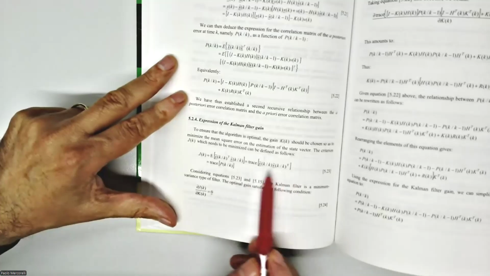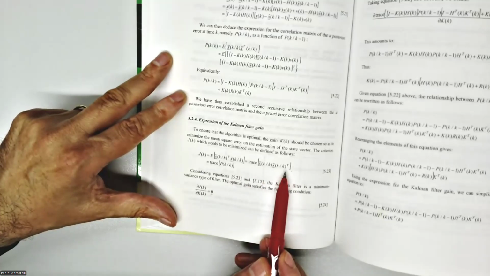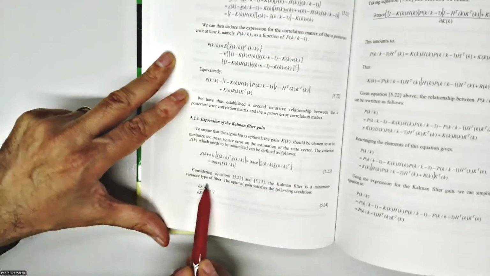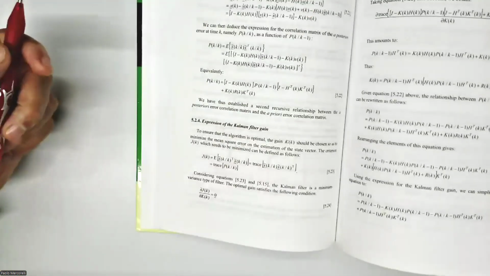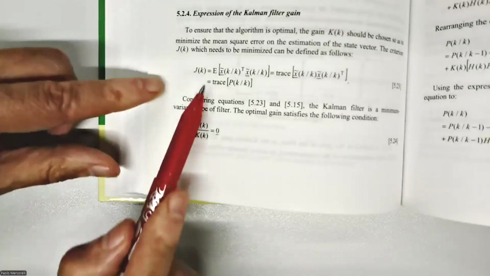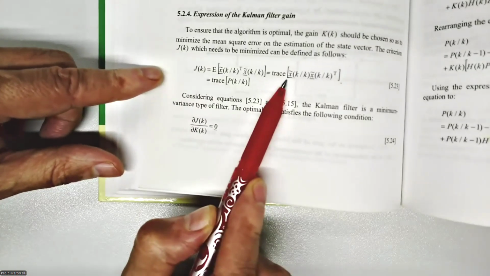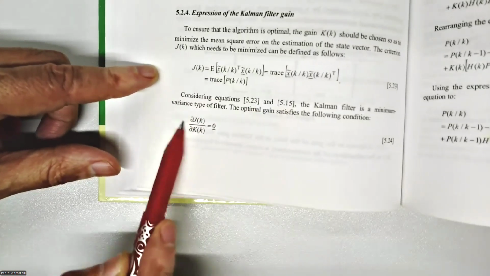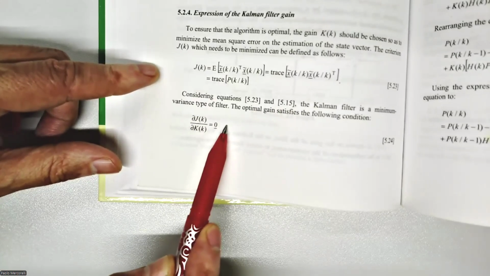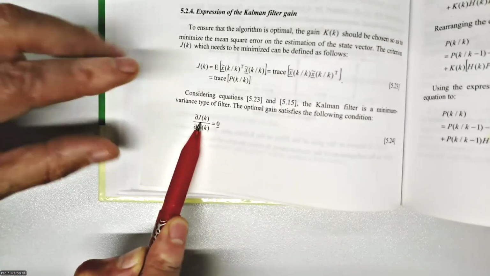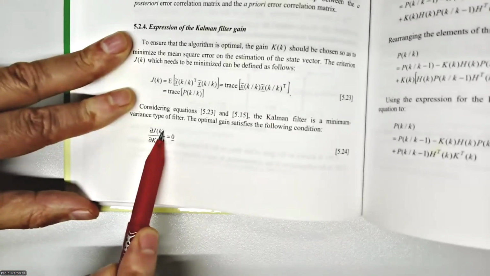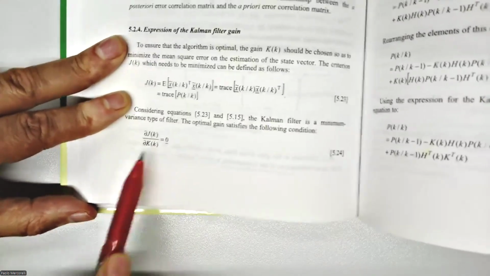The trace, you remember I told you, the sum of the diagonal elements. I don't know if it's visible, probably not very well. No? Better? Yeah. He called J the a posteriori covariance matrix. Trace, as I told you, the sum of the diagonal elements. Exactly what I told you, but he used J instead of P. Everything is in a function of K, P and KK.